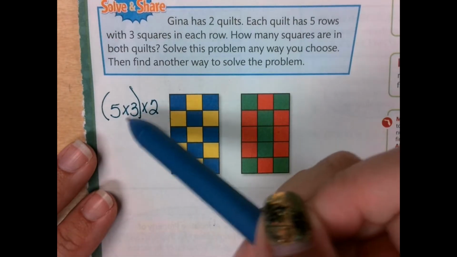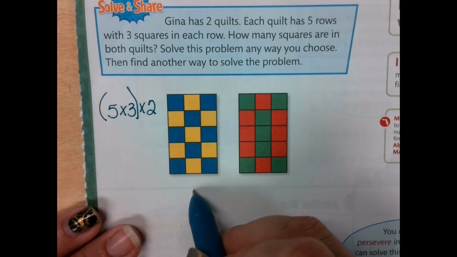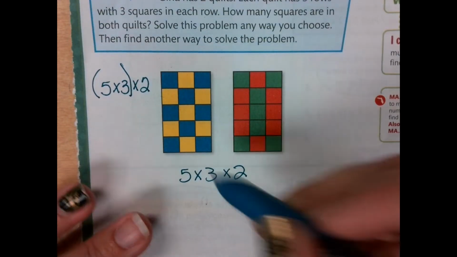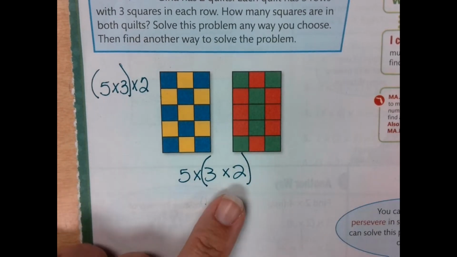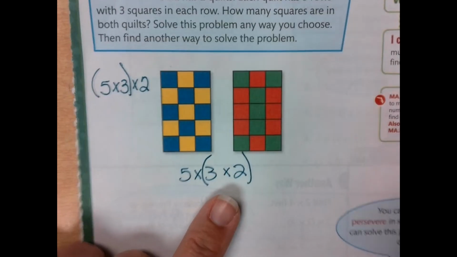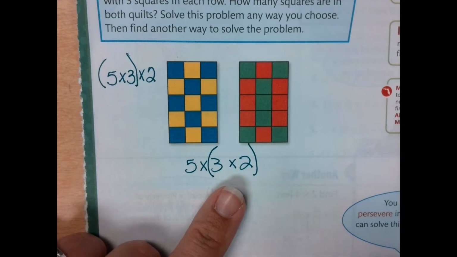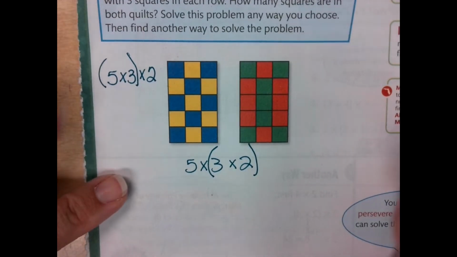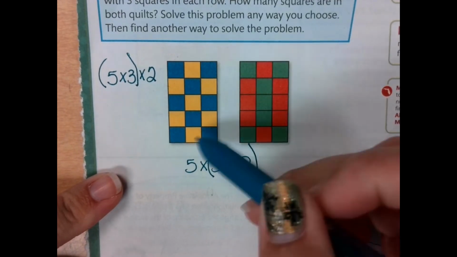Or say if I wanted to do 3 times 2 first. It doesn't actually matter which way I do the groups. You're still going to get the same answer, because if there's 3 squares in each row, I'm going to have to do that anyway for the 2 quilts.